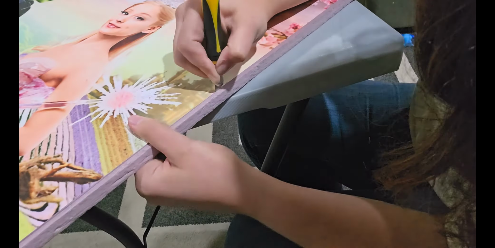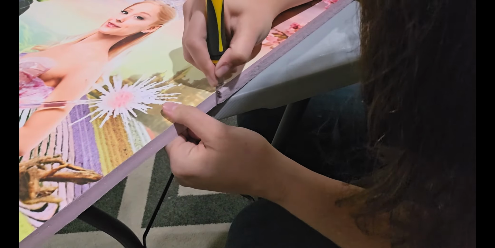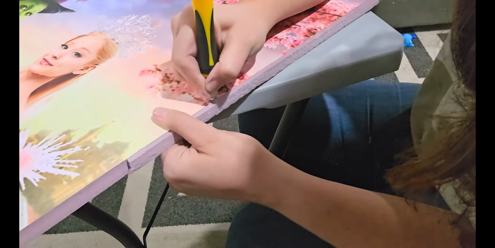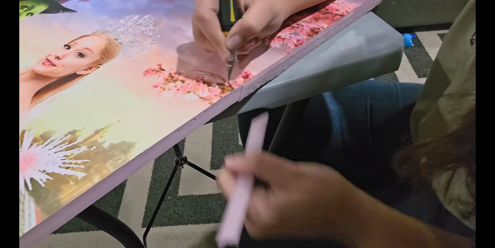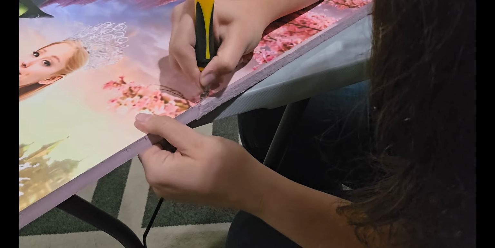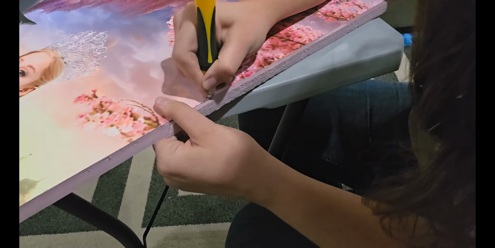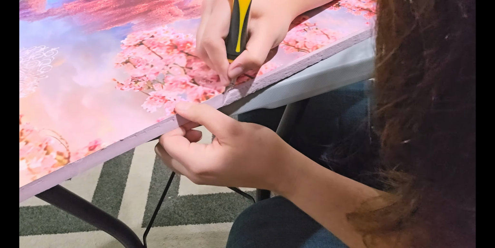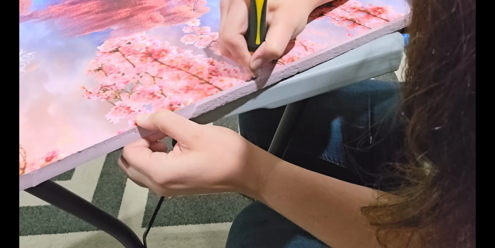And then I used the edge of the X-Acto knife and, how do I explain it? I used the edge of the X-Acto knife and I kind of pushed it against the poster so that the poster was kind of like a guide, sort of like the yardstick, because the poster's pretty thick.